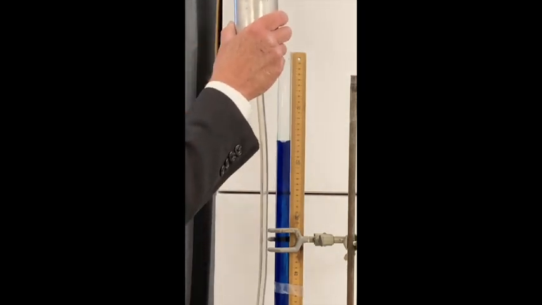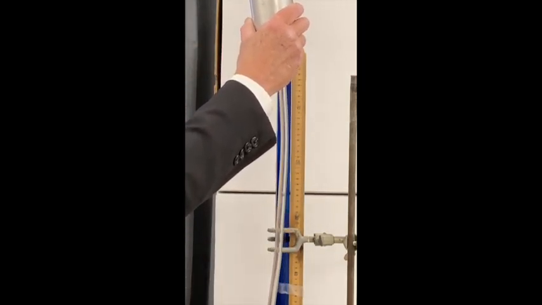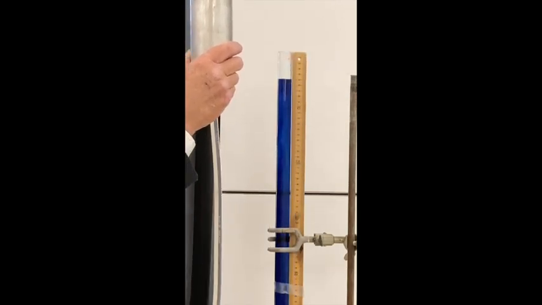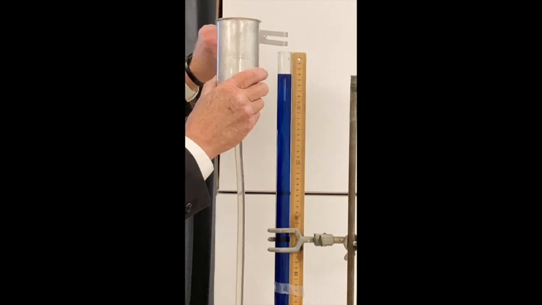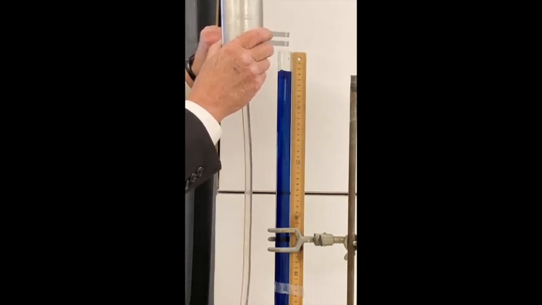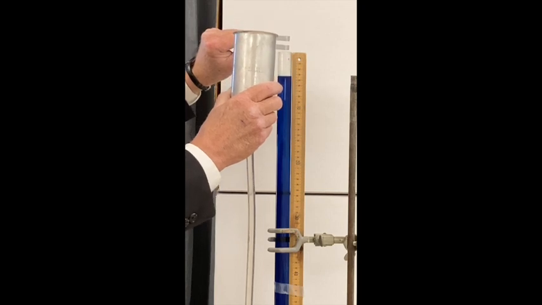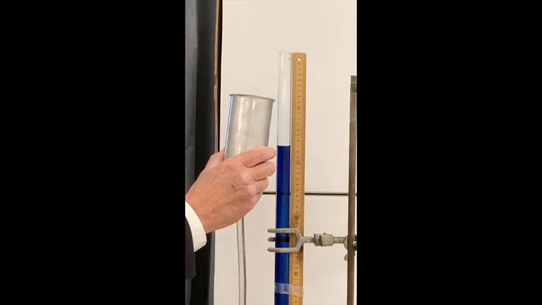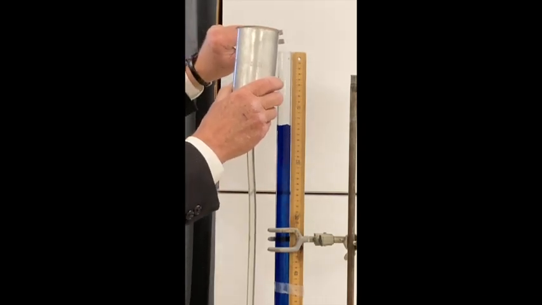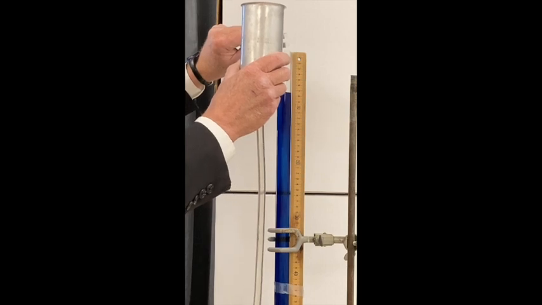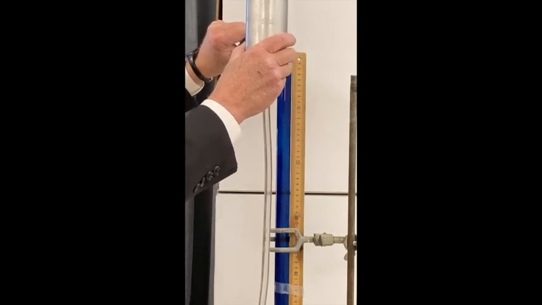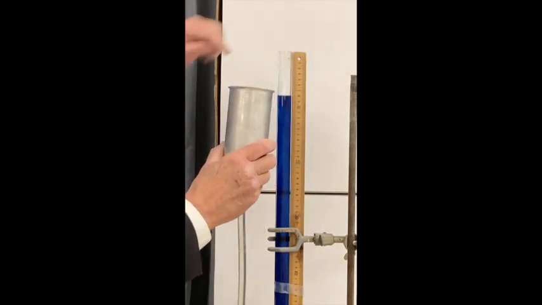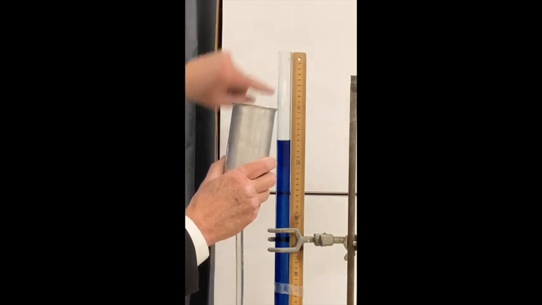We'll start from the top, okay, and all right, so we'll start from down here. So the first one's about here somewhere, and the second one's about here.